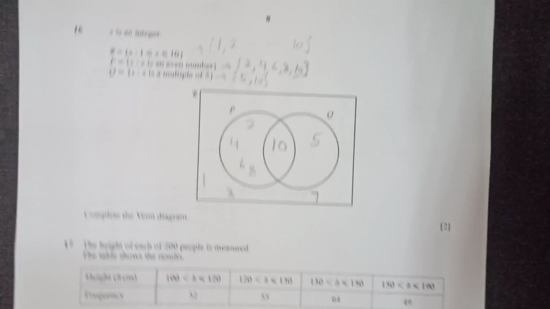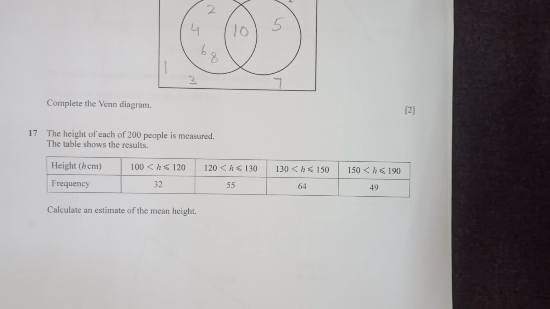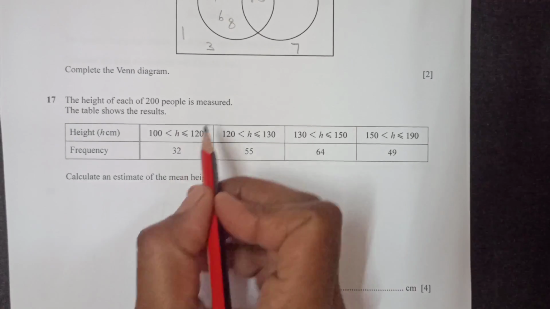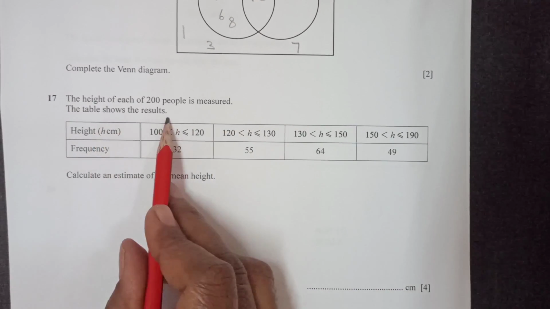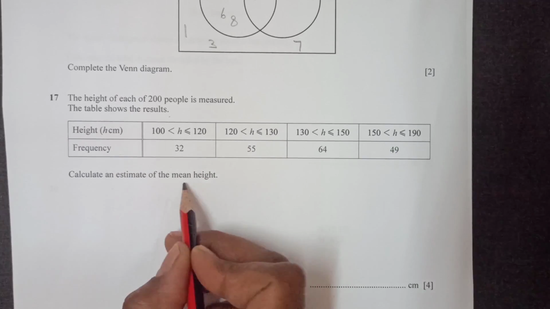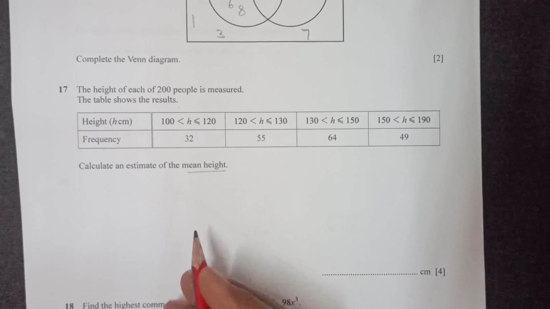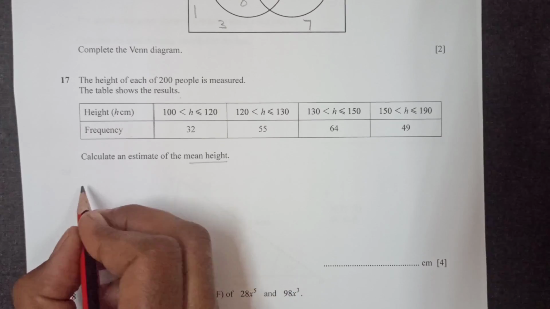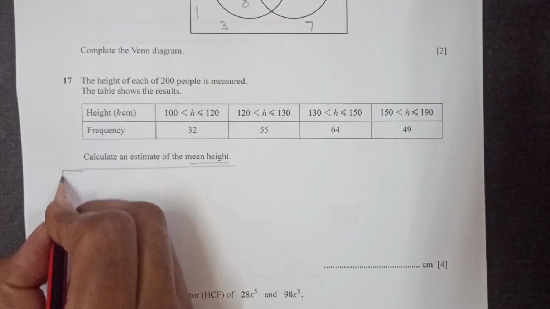So now number 17, the height of each of 200 people is measured. Here the table shows the result. So we have the results here. Calculate an estimate of the mean of the height. So for the mean of this kind, we are going to make a table over here that will make your work easier.